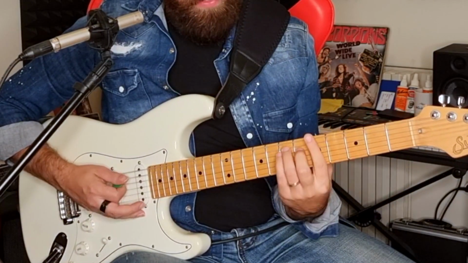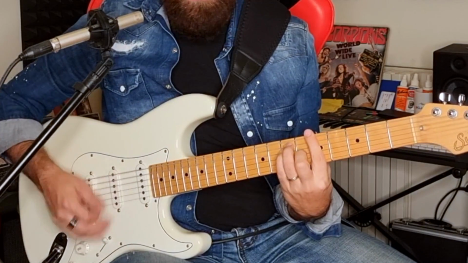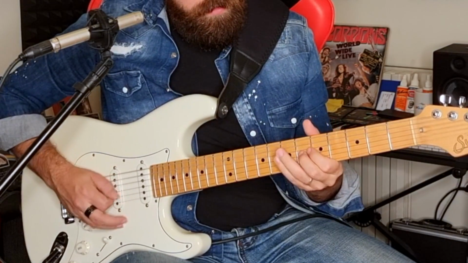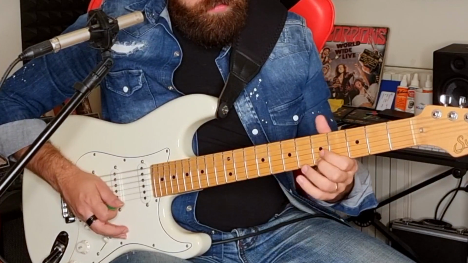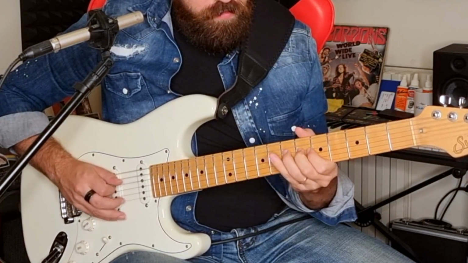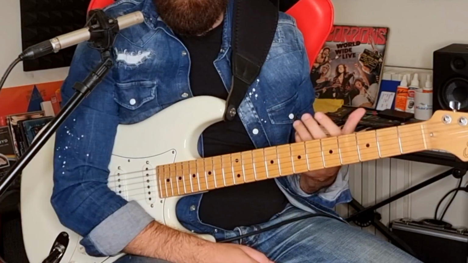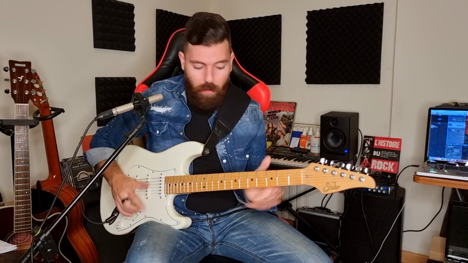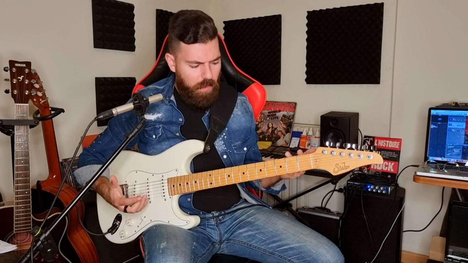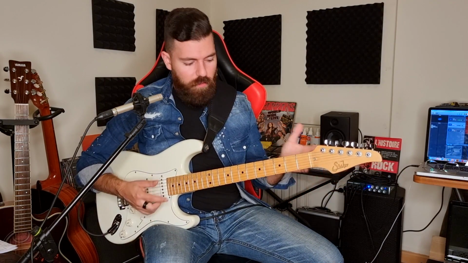That's my bar chord. And here I have notes all over the place. I have this. I can use this, or this, or this. These are all inversions of the same chord, meaning it's the same chord, but the notes are in a different order.